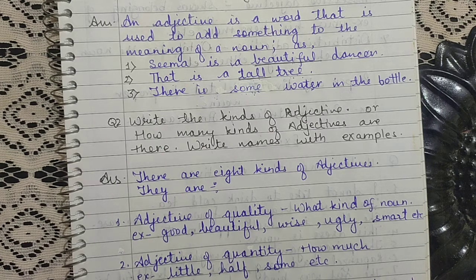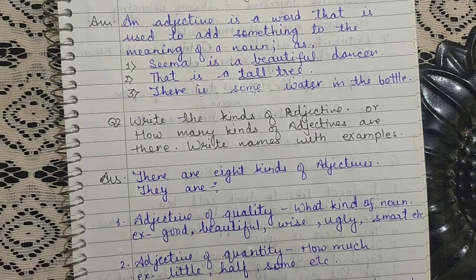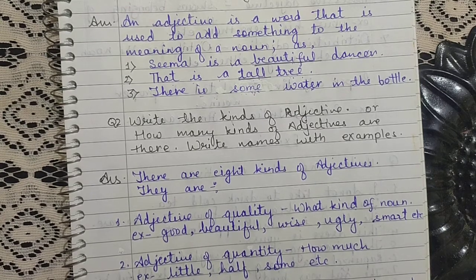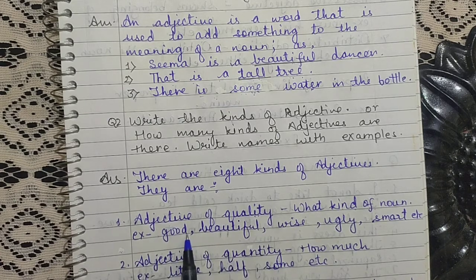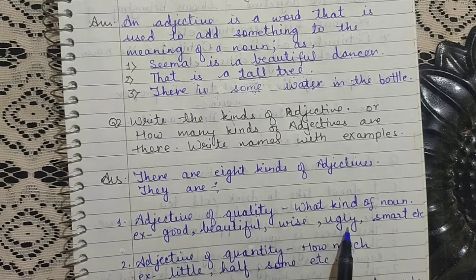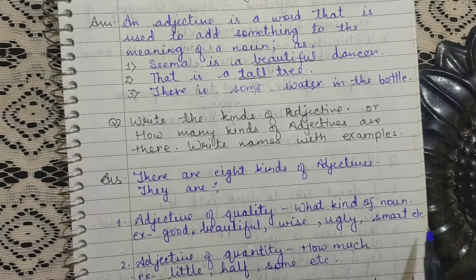All the words which describe what kind of noun fall in the category of quality. Like good, beautiful, wise, ugly, smart, etc.